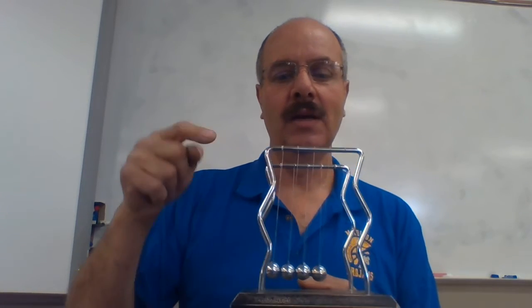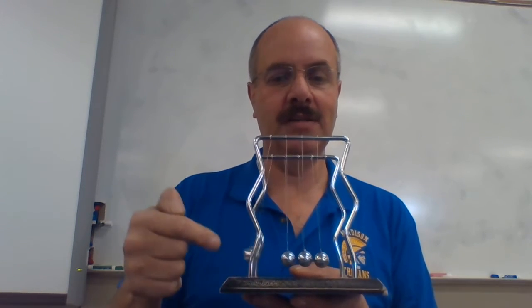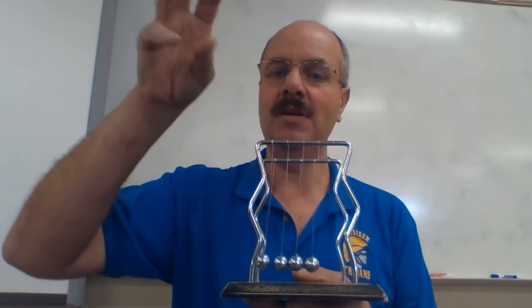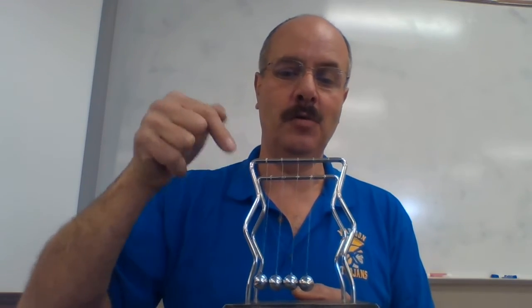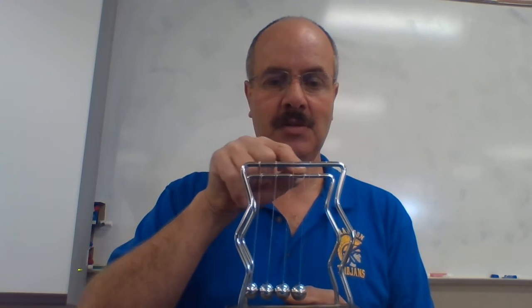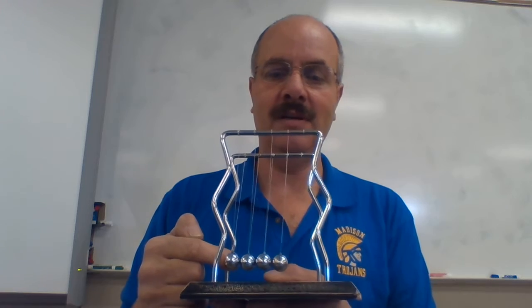Because these balls are hitting each other, they're exerting friction, and there's some heat being produced, and that heat floats off into the atmosphere. So we lose energy to friction in the form of heat. There's also some friction up here at the top where the strings touch each other. So if we could get rid of all of the friction in this thing, then it would go and go and go forever.